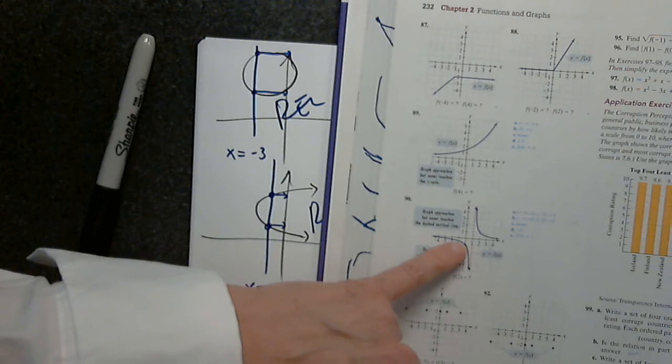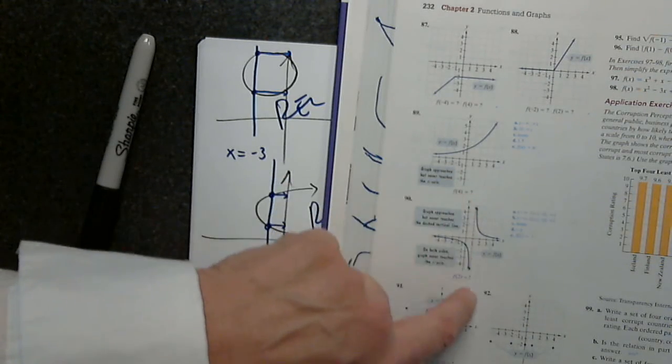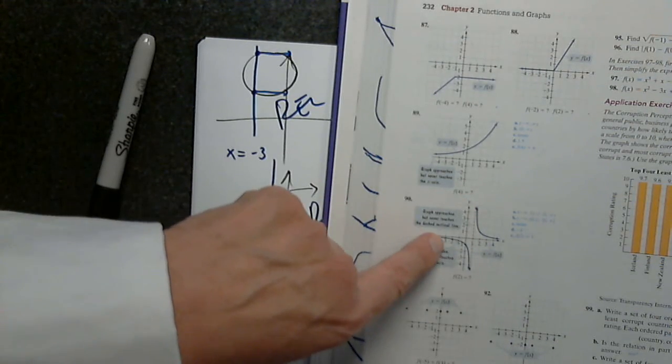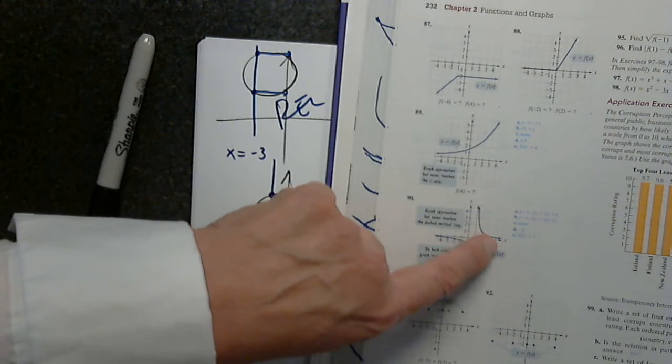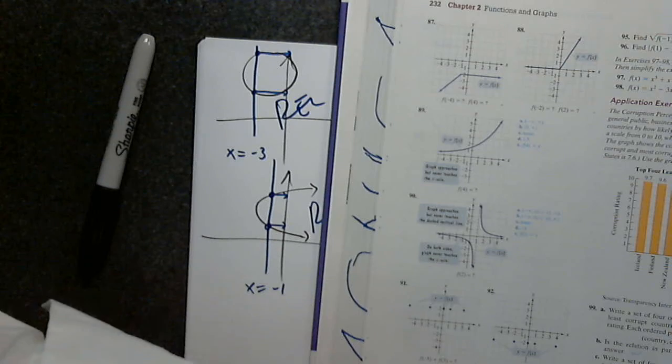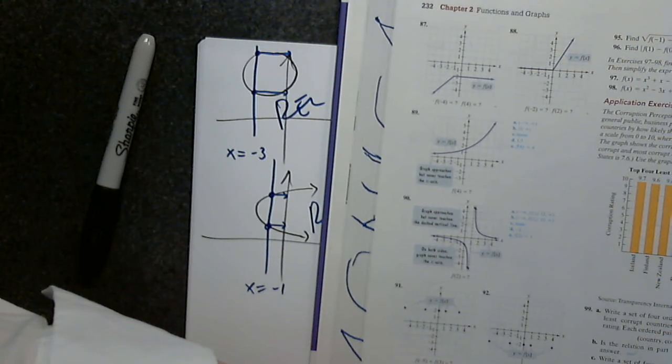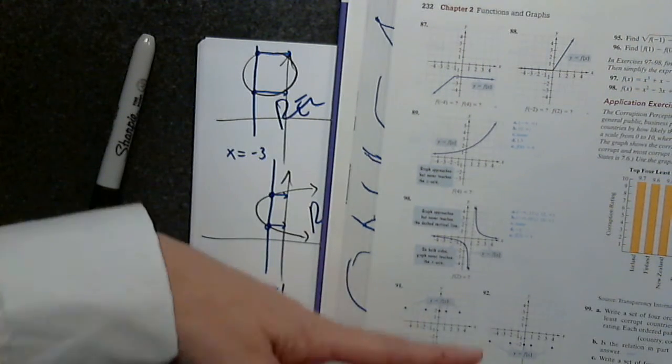From negative infinity till I cannot cut it with a vertical line, and then union from 1 to infinity. Okay. What about the range?